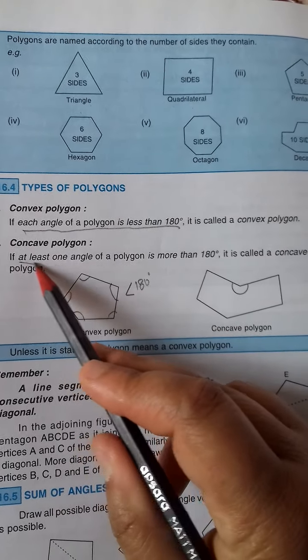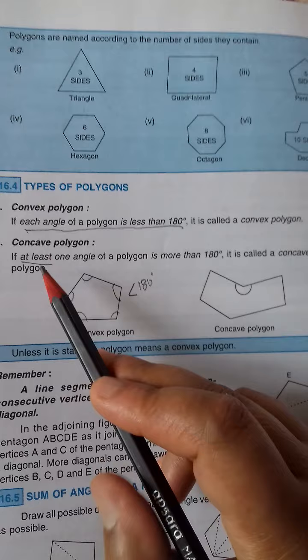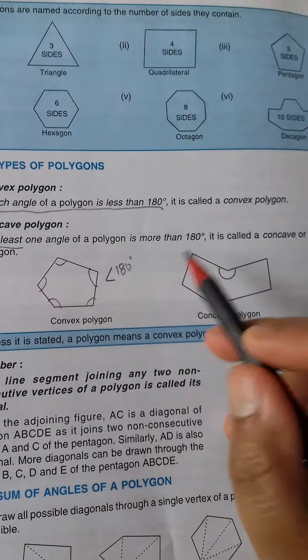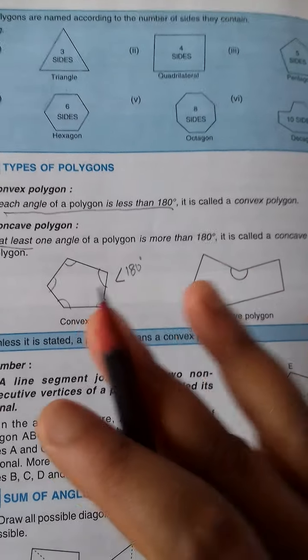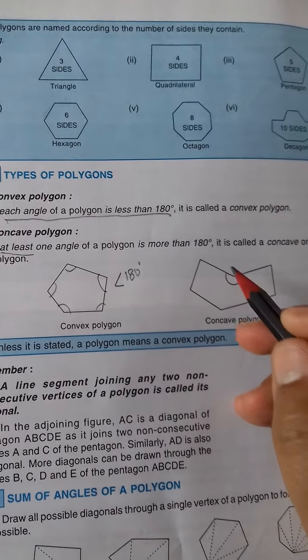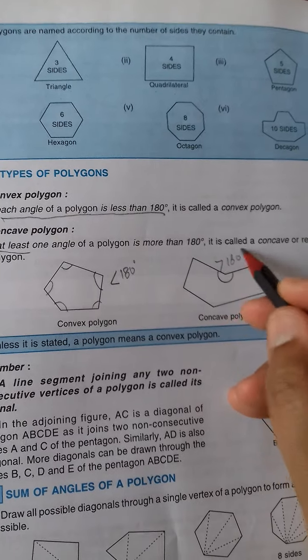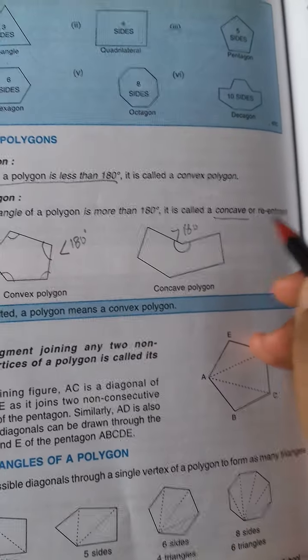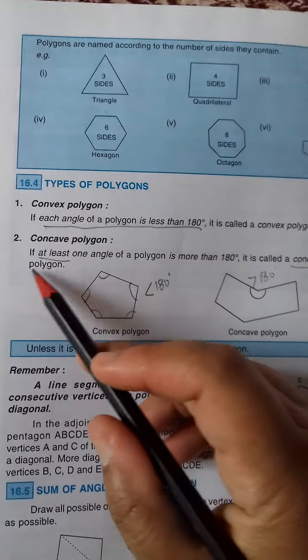And if at least one angle of a polygon is more than 180 degrees, any one angle, at least one or more than one, then it is called a concave or re-entrant polygon.